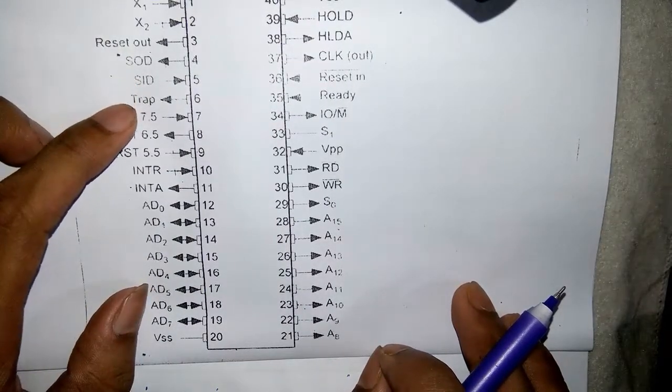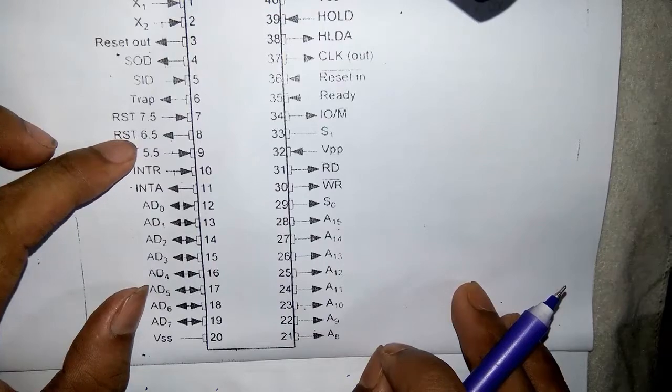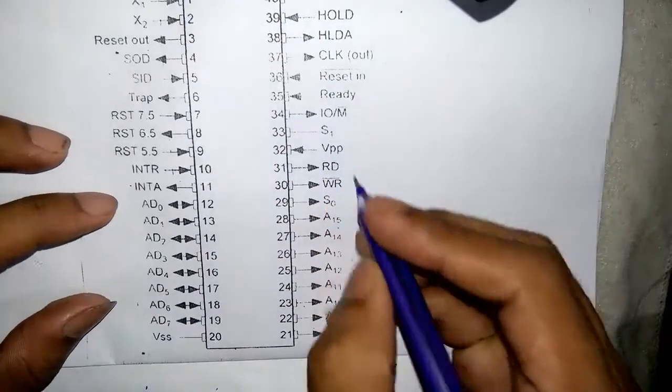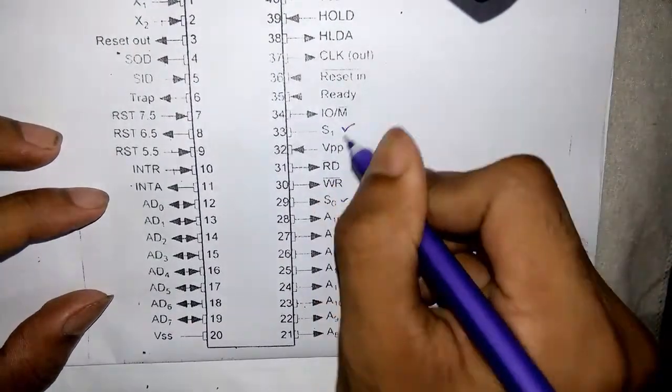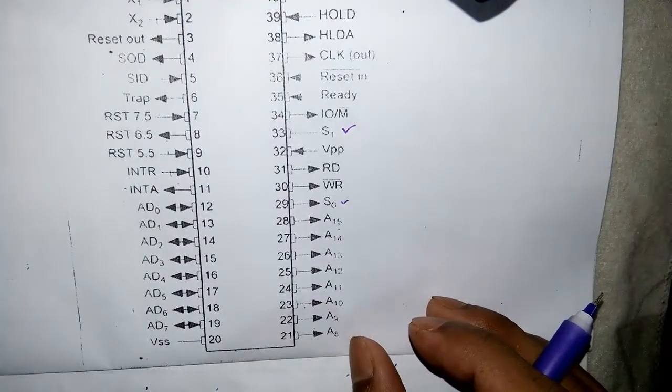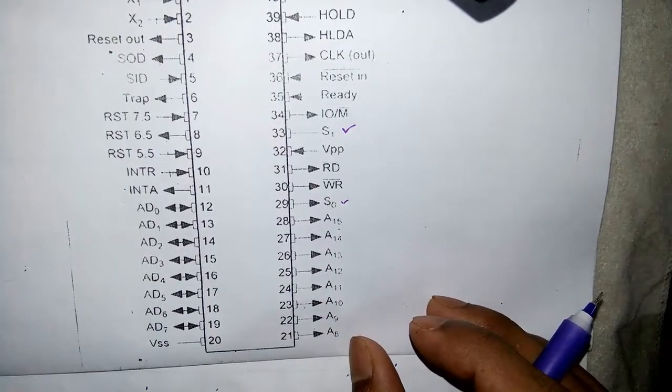Next you see here S0 and S1. What are these? These are called data bus state, which encode the status of the bus cycle.